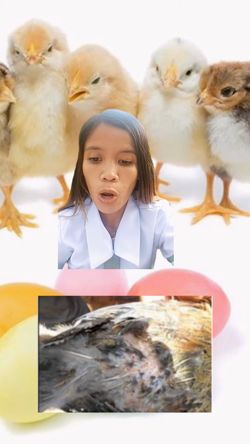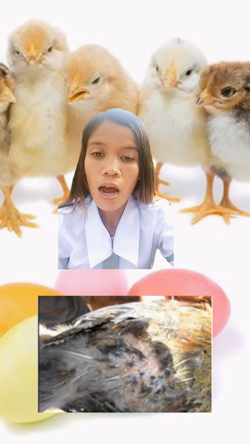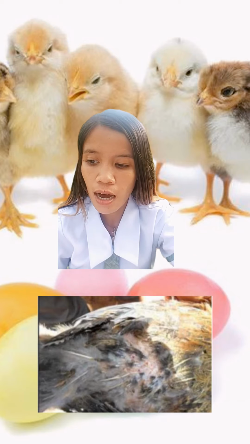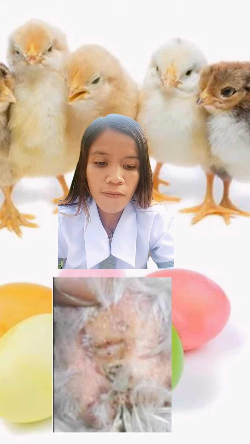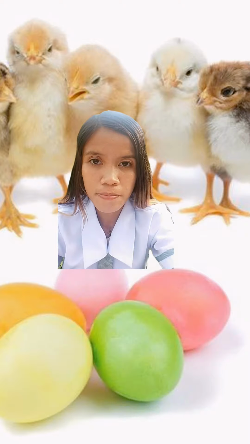The vent is a small opening on a chicken's fluffy butt that functions as both the reproductive opening and an excremental escape hatch. The next picture shows the feather and skin damage typical of lice infestation.